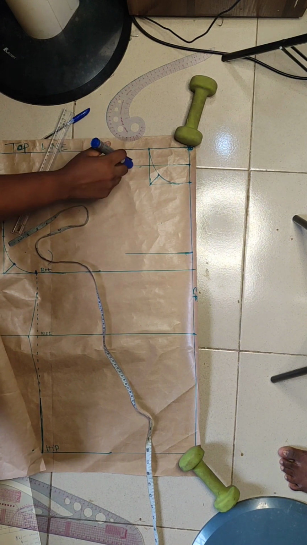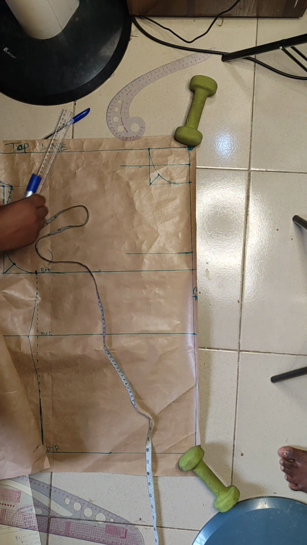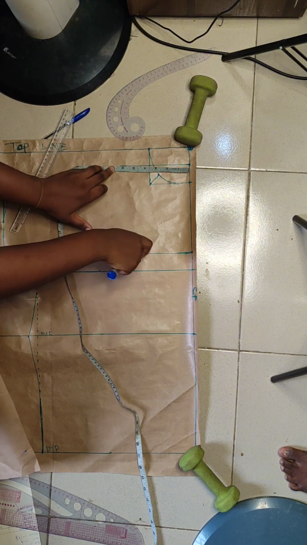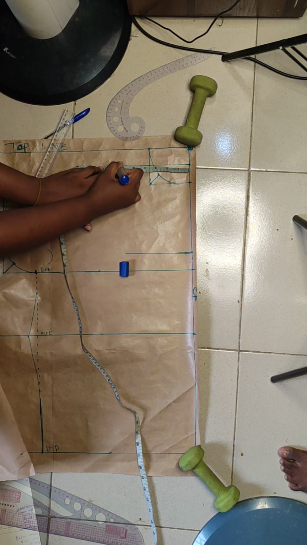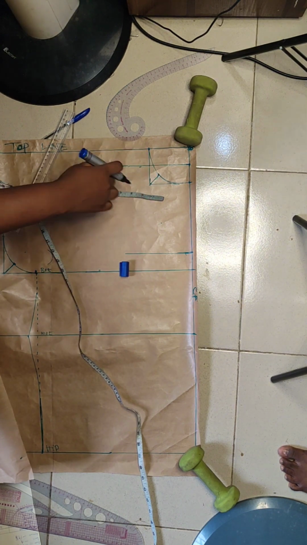From the center line, 6.5 inches for all sizes. This is a constant. So from the center line now, we're marking 6.5 on our shoulder line, and this is a constant for all sizes, which is 6.5.